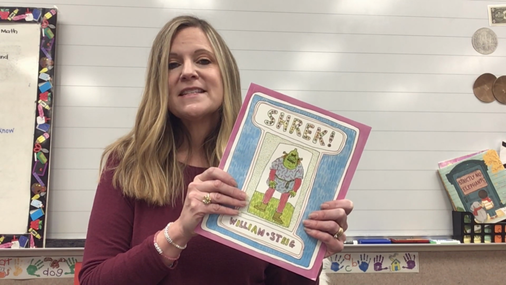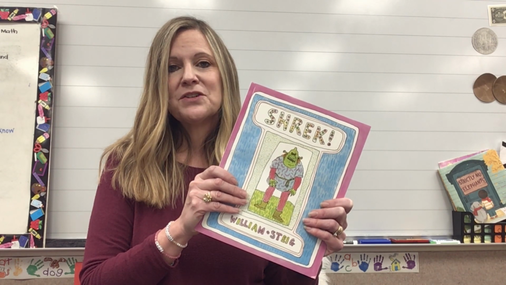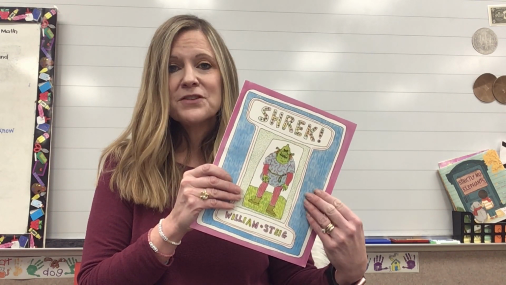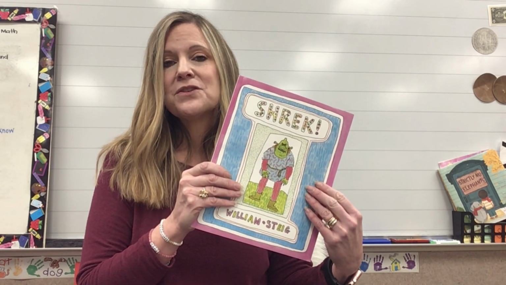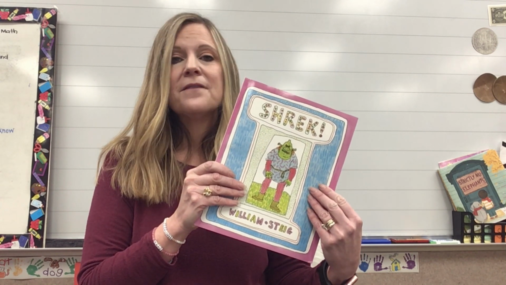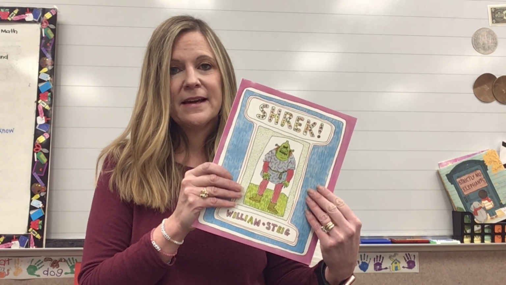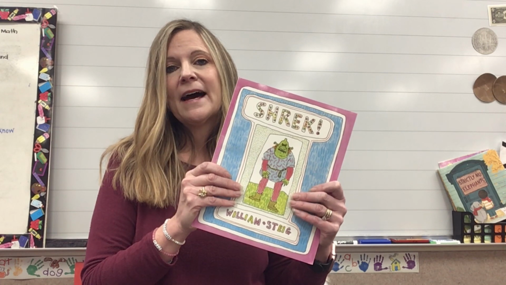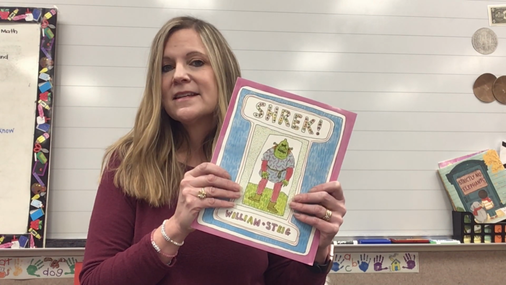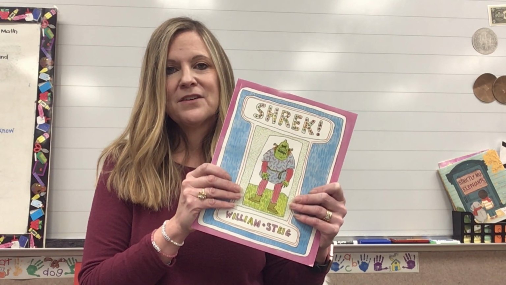So as you get settled, the first thing I want you to do is look at the book cover of Shrek compared to the picture you have of the movie character Shrek. And we're going to take a look at our five senses to describe this character.